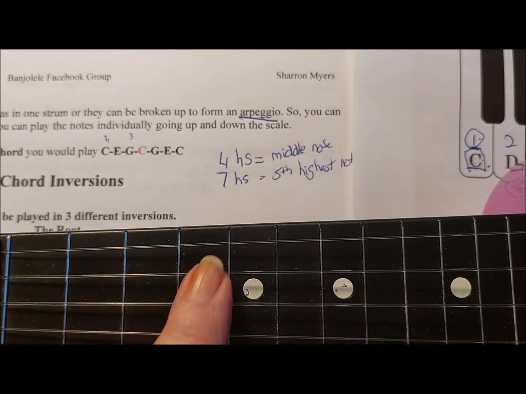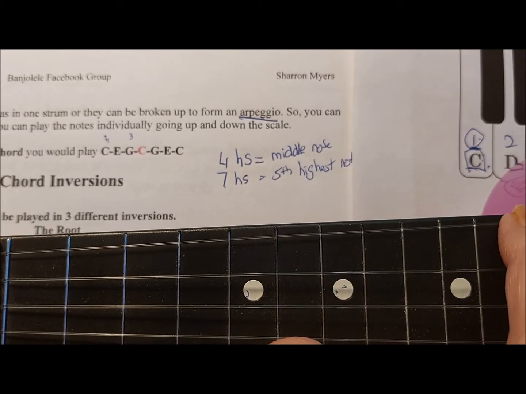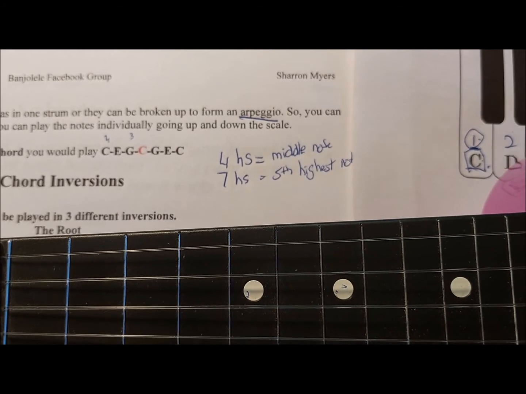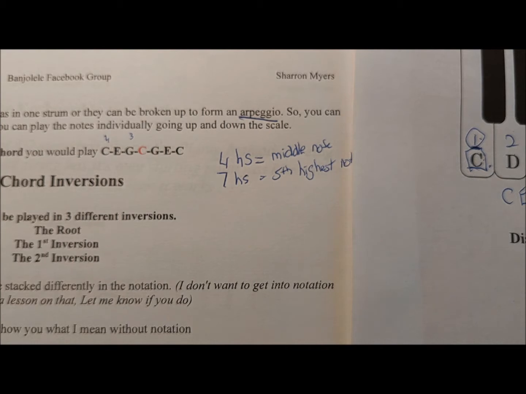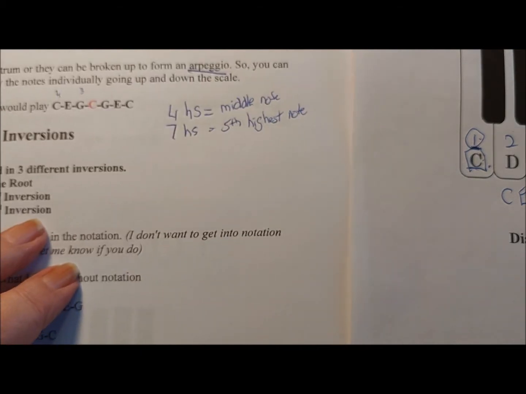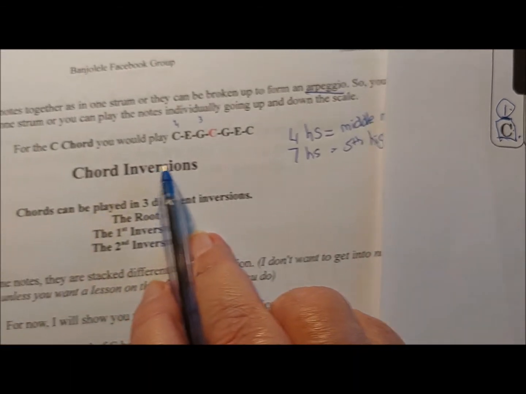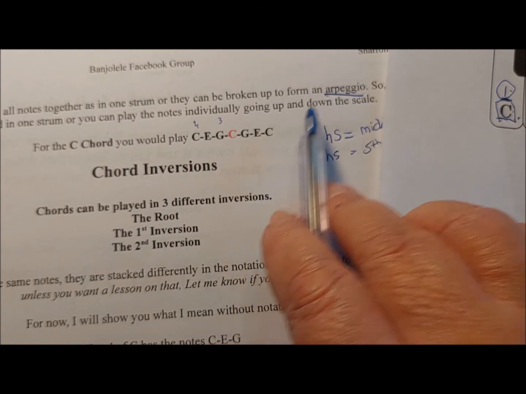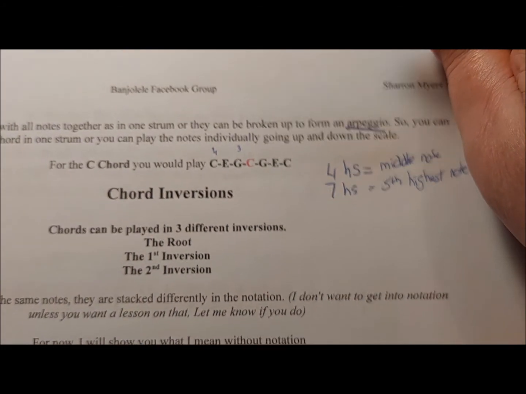Your main note, the 4th, the 7th, and the 12th, then the 7th, and the 4th, and there you got your arpeggio on your banjolele. 4th and 7th and 12th. So you're going C, E, G, C, G, E, C. So that's a nice little filler sometimes.